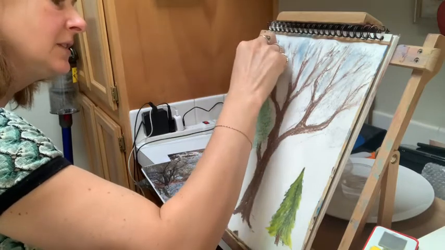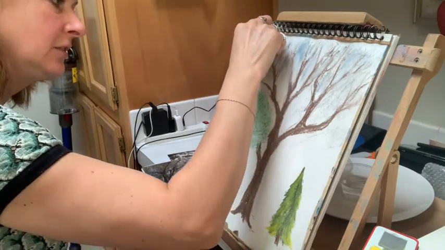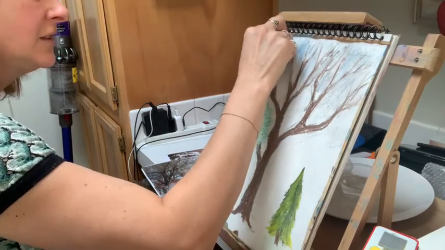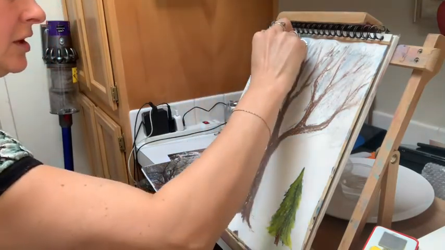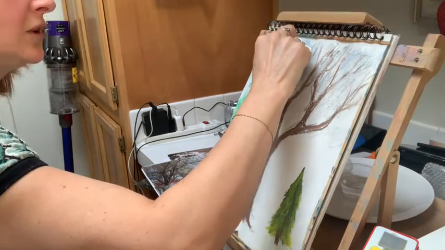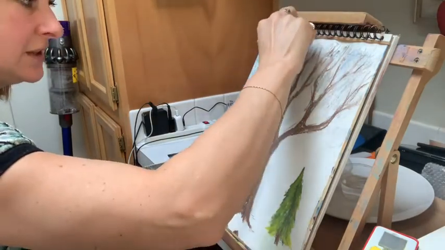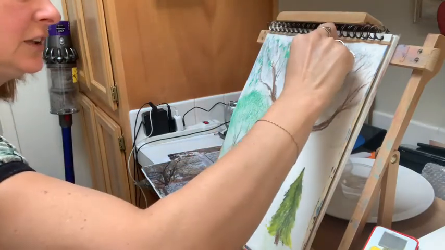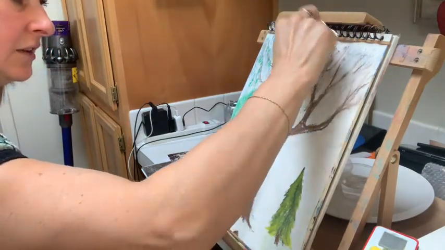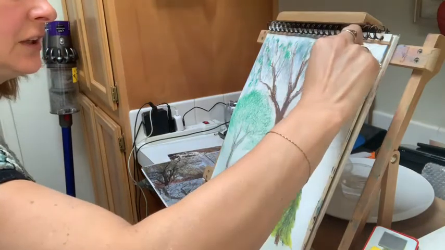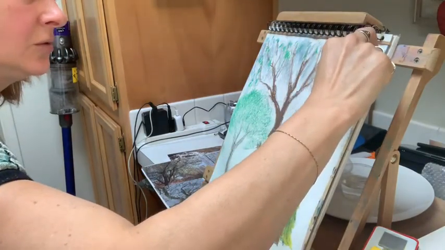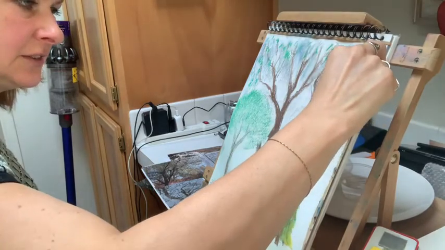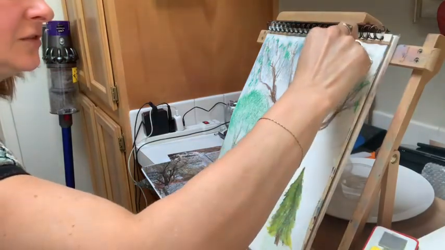I will start putting some dots on my tree, the green dots, because that's gonna be my leaves. But I'm not really worried about the shape of this dot, because this is just showing us that the tree has leaves. And we're gonna use yellow too and blue to create the variety of colors on these leaves.